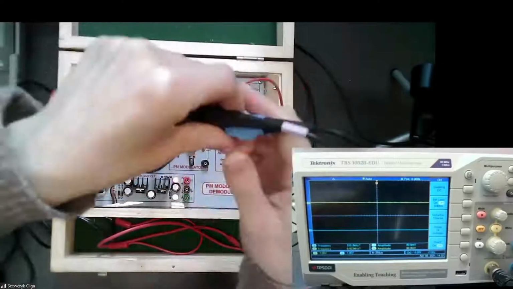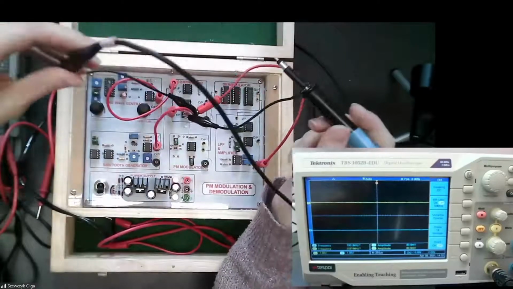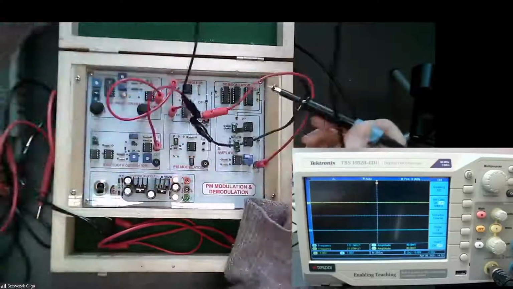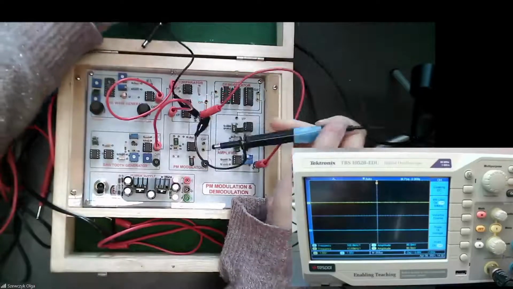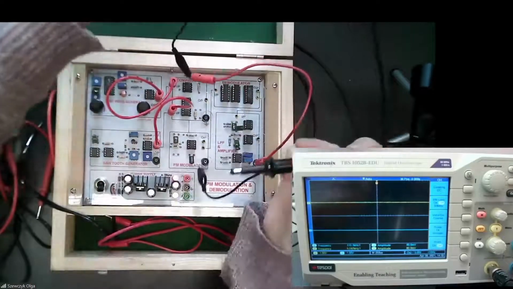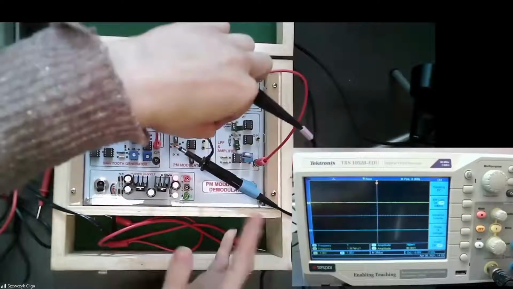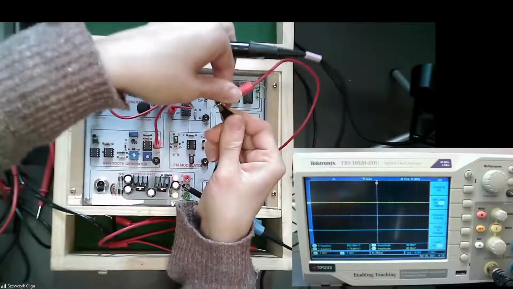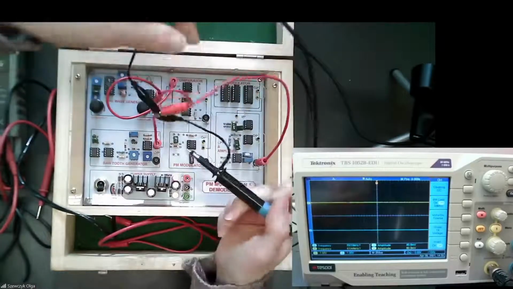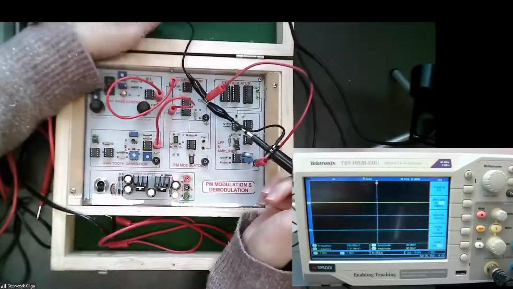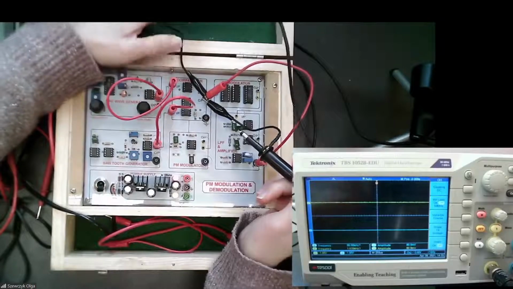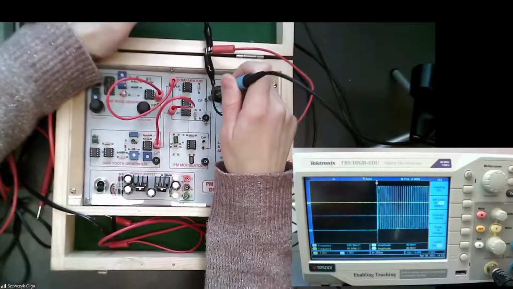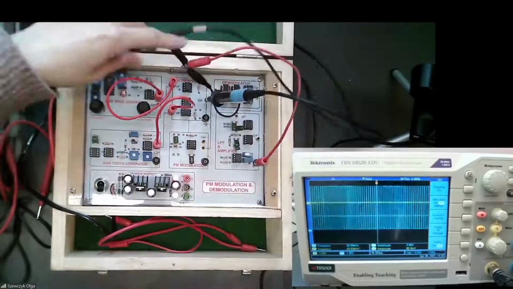And now on channel 2, sorry, I need to connect it to the ground. So we're going to have a comparator signal. And on channel 1, we're going to have either the sine wave generator signal or the sawtooth generator signal. So I'm going to switch between these two signals to show you how the comparator works.